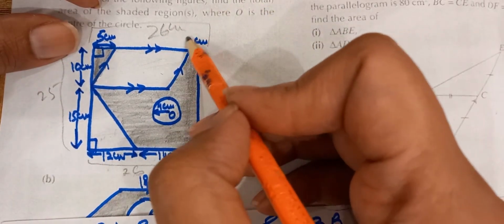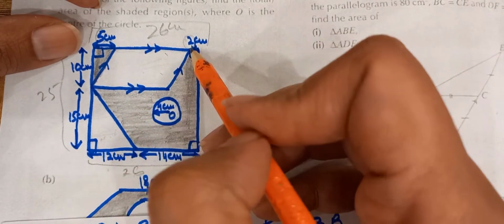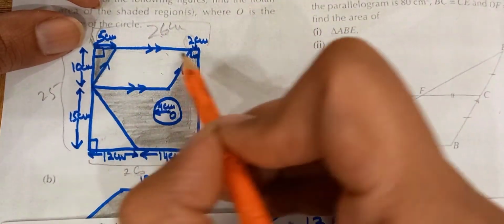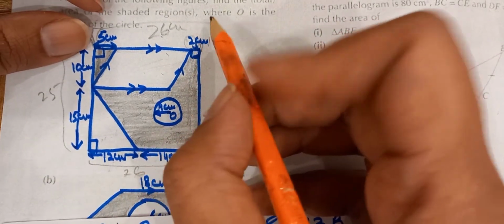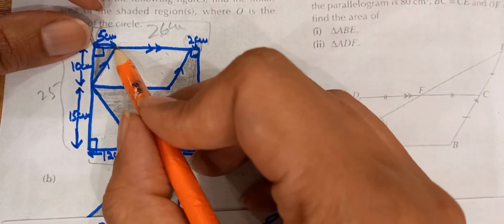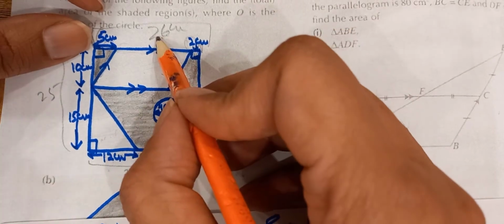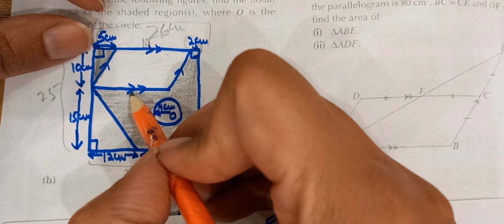I'll subtract this 2 from here and 5 from here and get the result. So this 26 starts from here and ends here, and I am looking for the dimension of this line, which is from here to here. So I'll subtract 5 plus 2, 7, from this 26. So this line is 19. If this is 19, this is also 19.